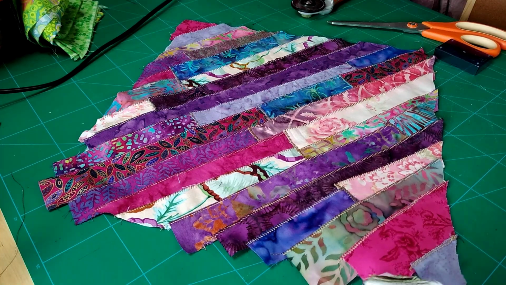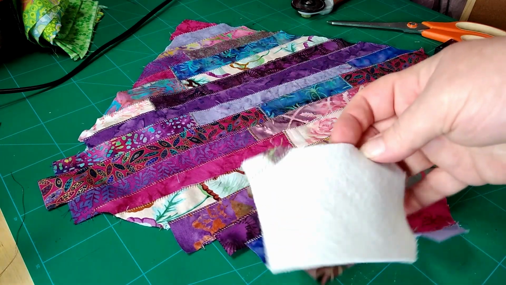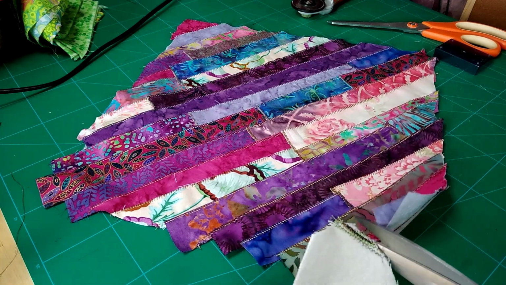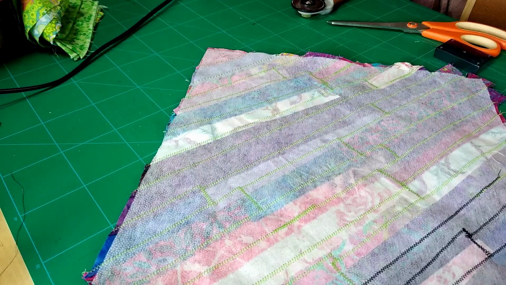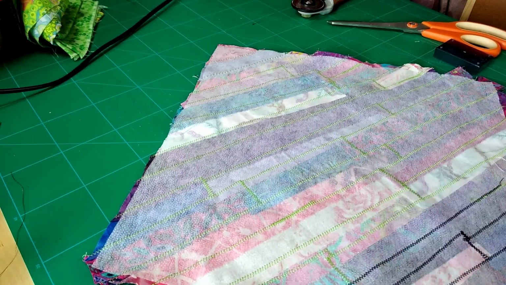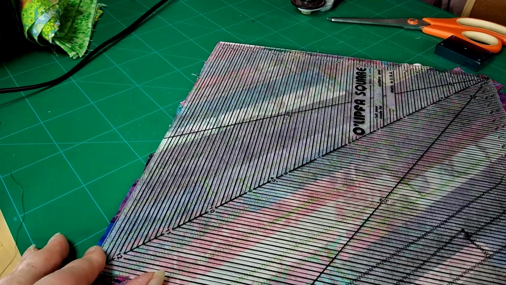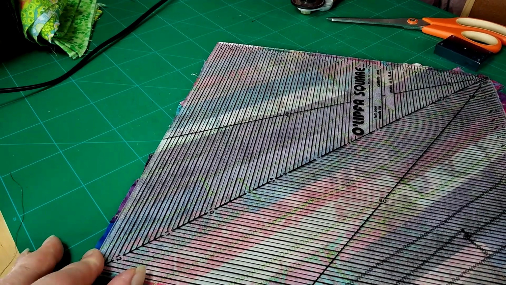So it's all stitched now, and this is the bit that I stitched across to save thread, so you can see that I did save quite a lot. And now I need to turn it over and square it up. So I know it needs to be 12.5 inches because I want the finished size to be 12 inches.